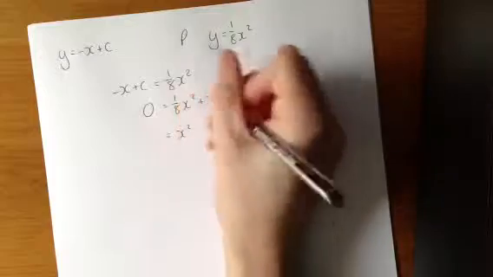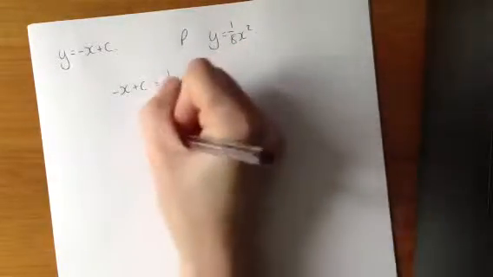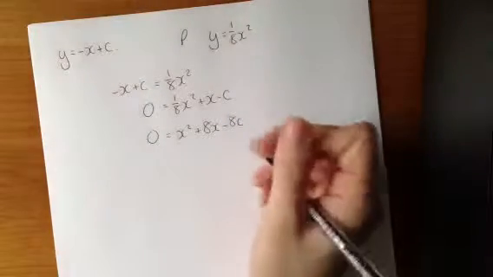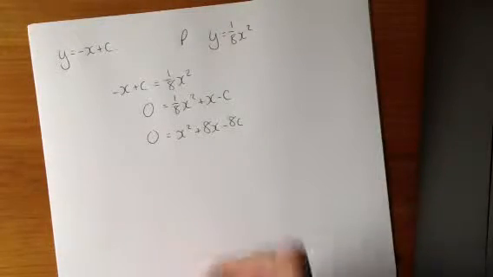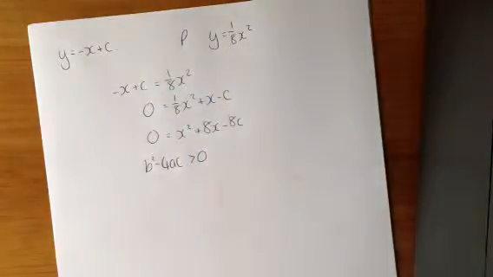So I might go with x squared plus 8x minus 8c is equal to 0, and see if that helps matters. So then we know that for there to be two distinct points where it intersects, b squared minus 4ac, the discriminant, has got to be greater than 0.